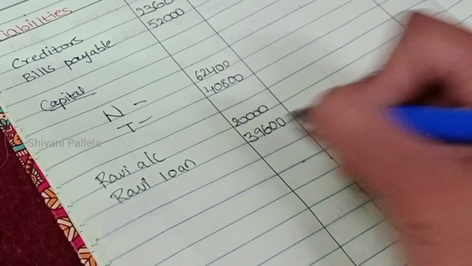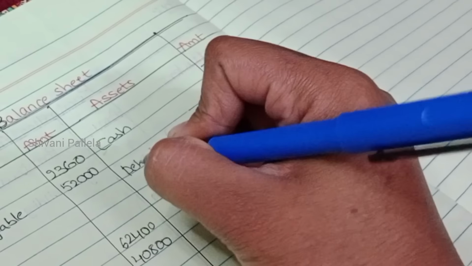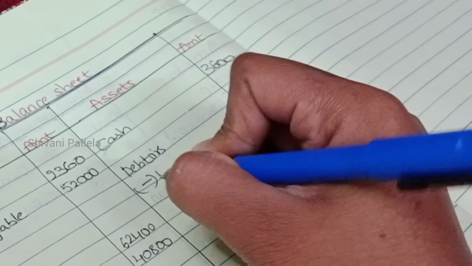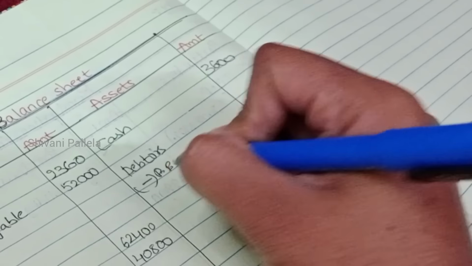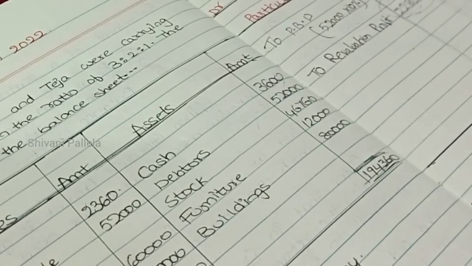Now on the asset side, cash is there. Cash is 3,600. I'm putting that cash amount here. And next what we have is debtors. Debtors we have an adjustment, no? So what is the adjustment? Minus provision for bad debts. The debtors value is 52,000, and 10% of that means 5,200. After deducting 5,200 from 52,000, what will be the answer? 46,800 will be the answer in the output column.